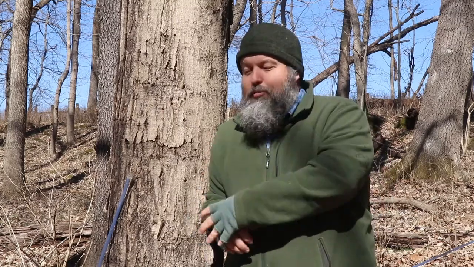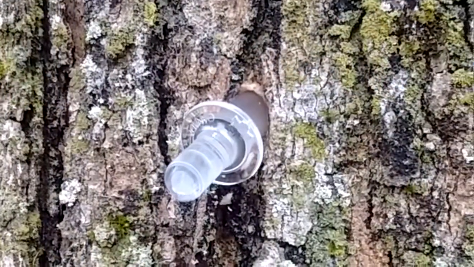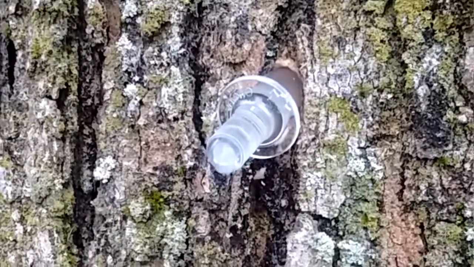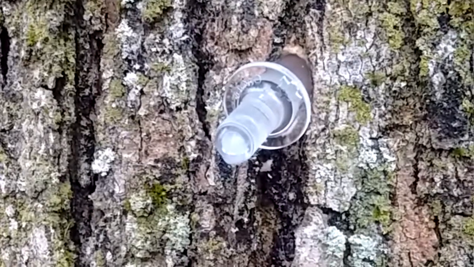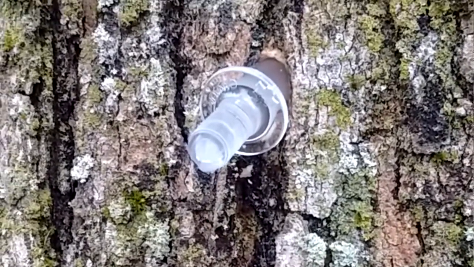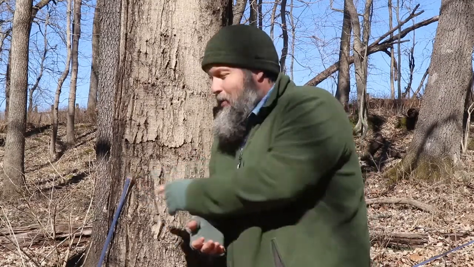You put the taps in there, and as the daytime warms up, it gets above freezing in the day, and then cold below freezing at night. That kind of freeze thaw causes that sap to move in these trees. It moves up and down the trees, it moves in and out of the cells, and you're pulling just a little bit of that sap into these spiles and collecting it to make it into maple syrup. One tree like this and one tap can give you about 5 to 10 gallons of sap a year.